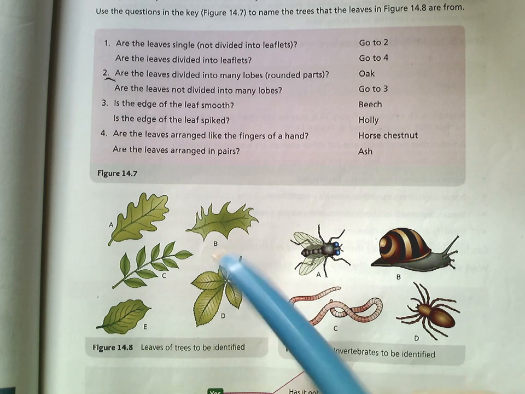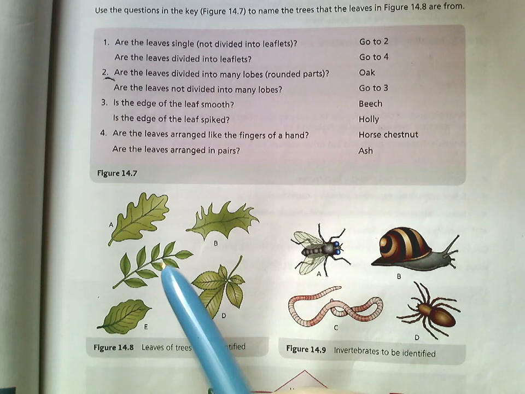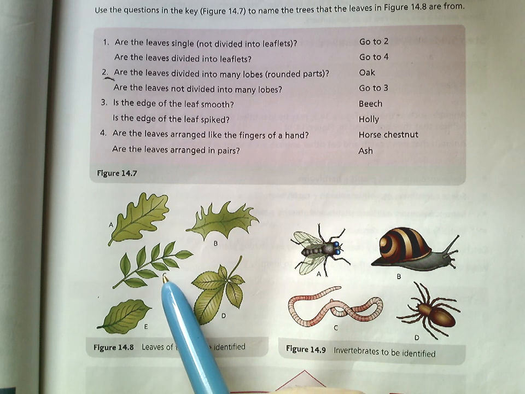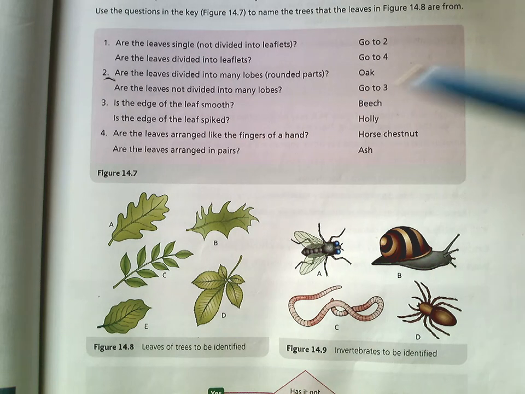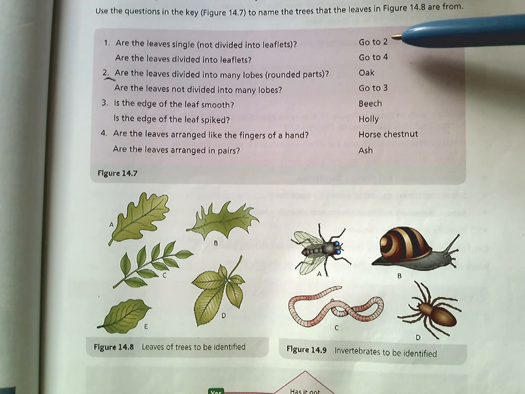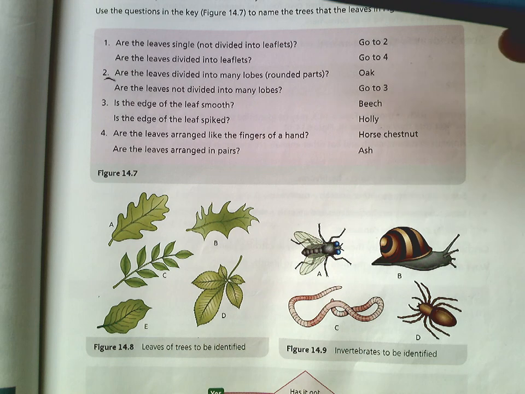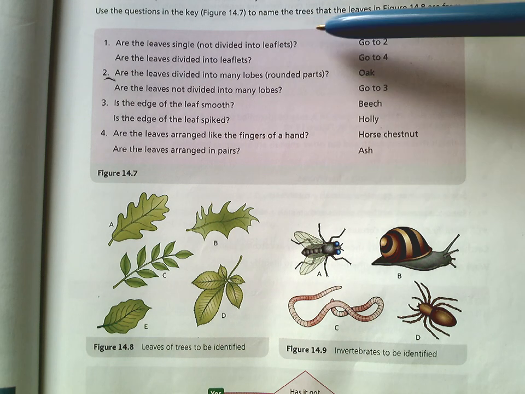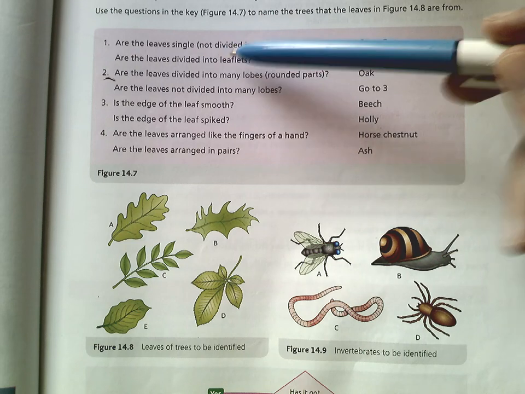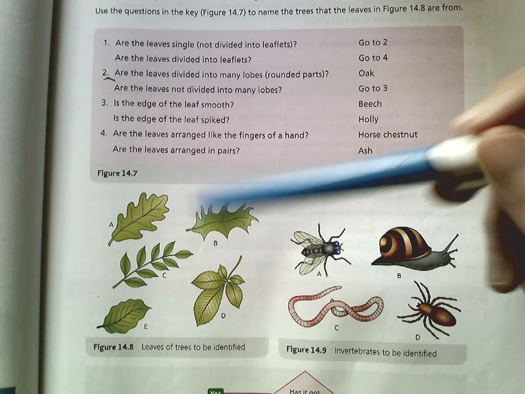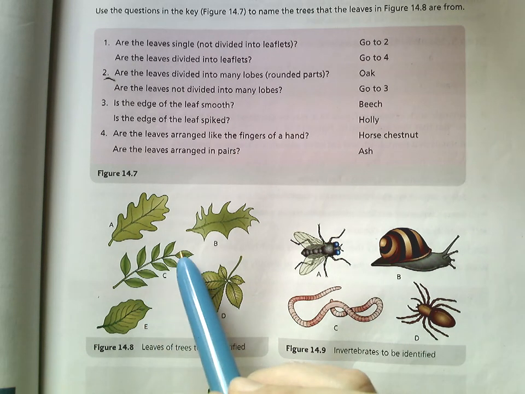And then in contrast, let's pick item C, for example. Again we go through our questions in the key. The first question is, are the leaves single, not divided into leaflets? It's not a single leaf. Are they divided into leaflets? Yes, they're divided into leaflets. You can see that you have your individual leaves here.